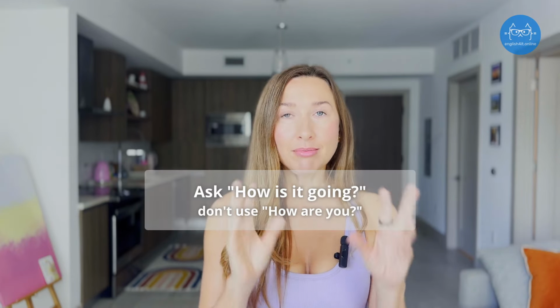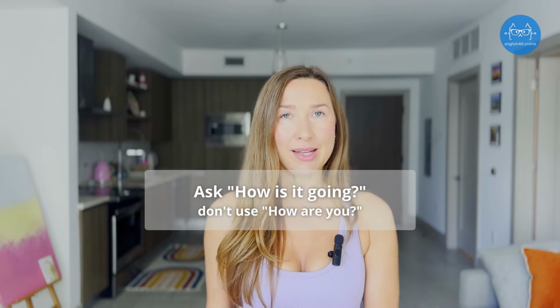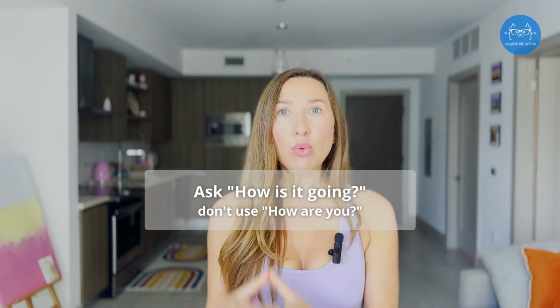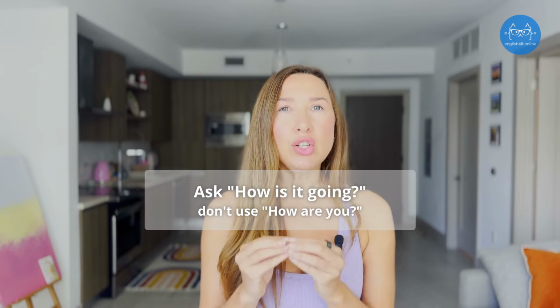And tip number 1, ask the question, how is it going? Instead of how are you all the time, right? You probably know the phrase, how are you? And you use it, right? All the time, but it's actually not very often used in business context because it may sound a little bit too personal. So you use it with friends. How are you? I'm great.